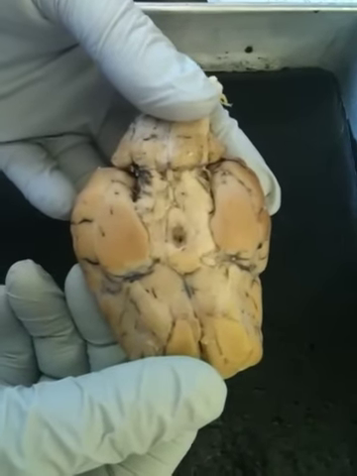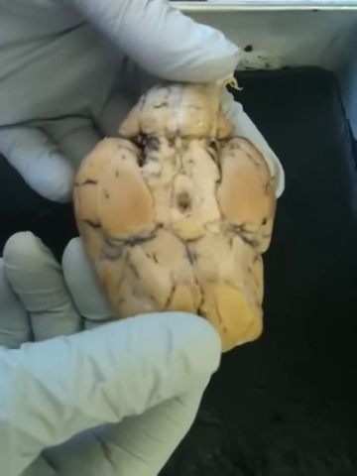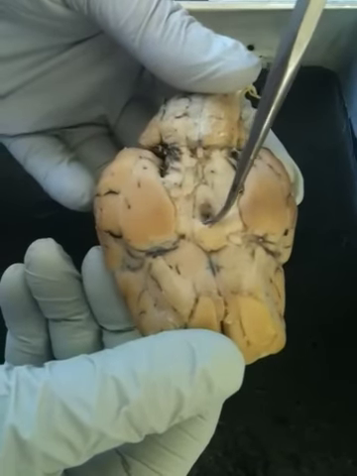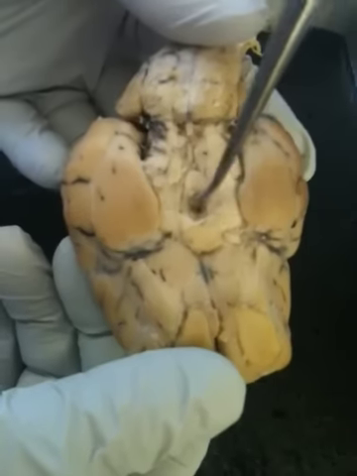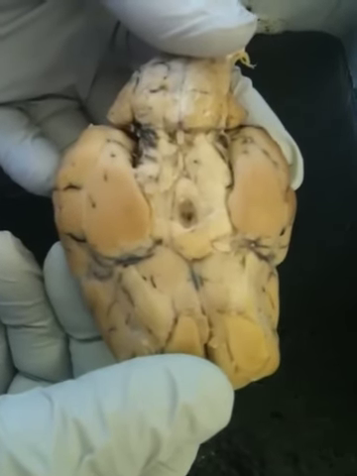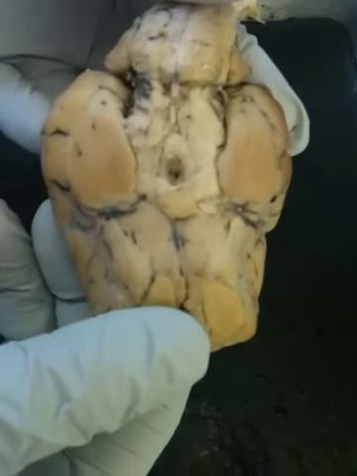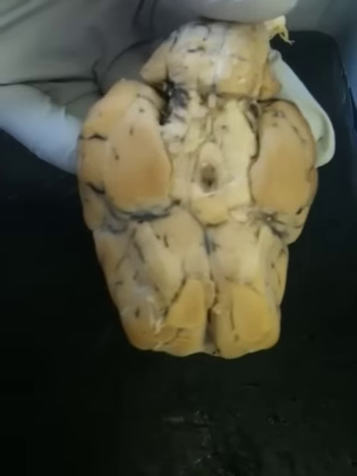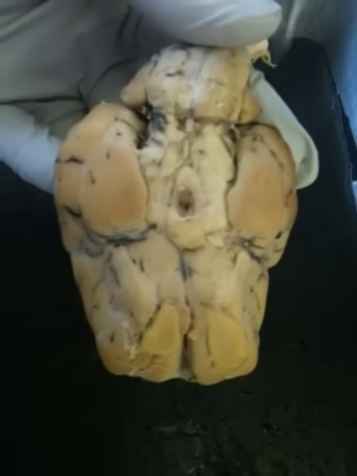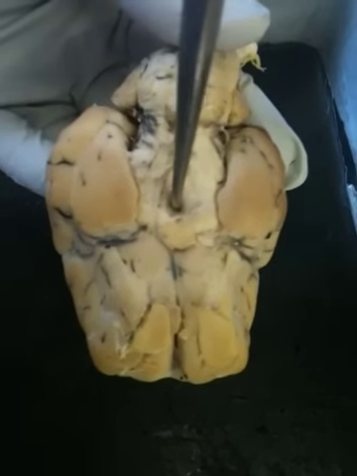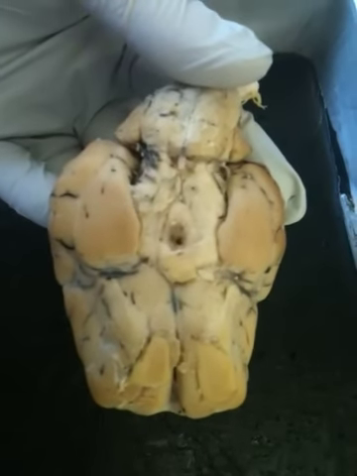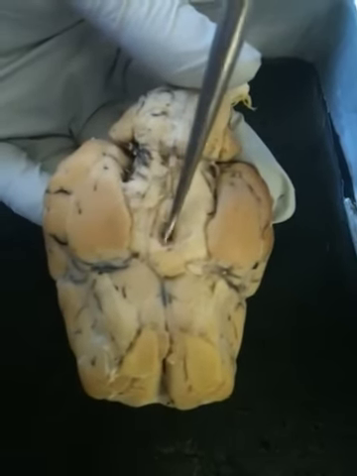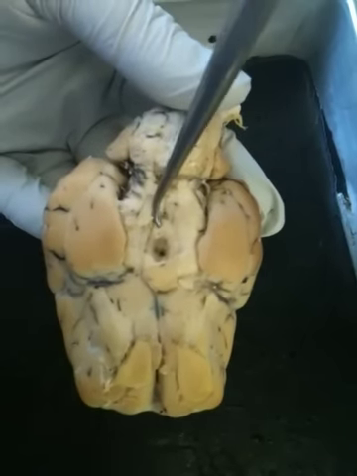The tuber cinereum, I don't know how you pronounce it, but it's this kind of brown area right around that hole, seen from the bottom of the sheep, seen from the bottom of the cerebrum. The infundibulum is the stem, or what used to be inside the hole. The mammillary body on a sheep is just one lobe, and it's right there.